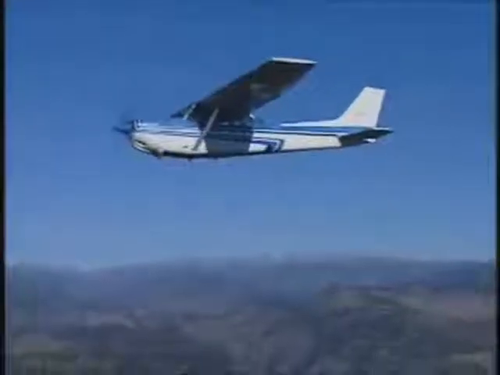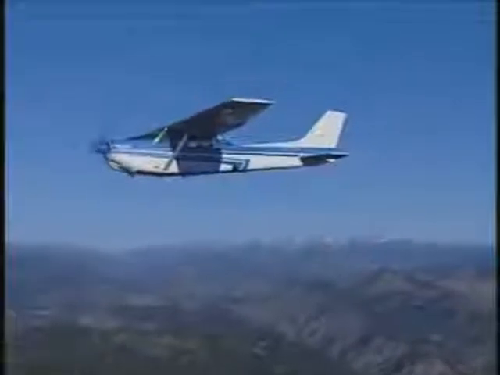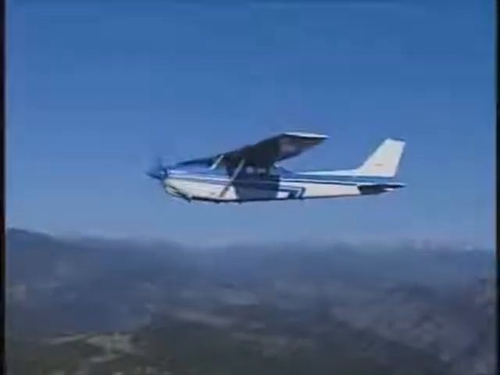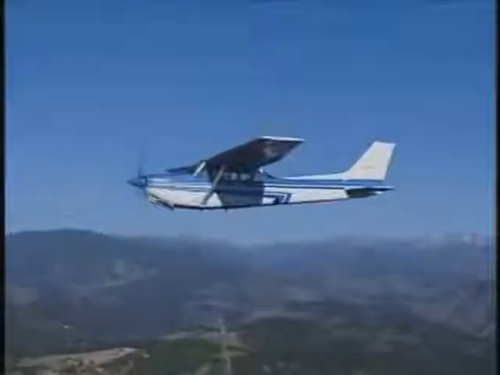As the skies become more crowded, the skills of detecting other aircraft and avoiding potential hazards becomes increasingly important. Using these skills will help ensure enjoyable flying in the years to come.